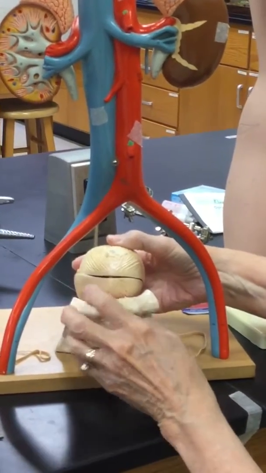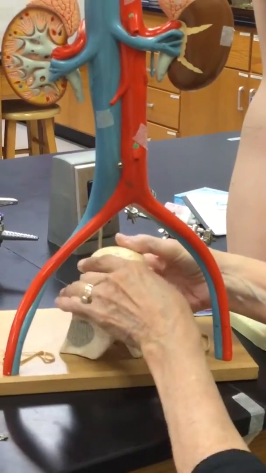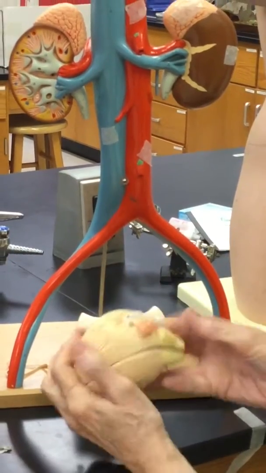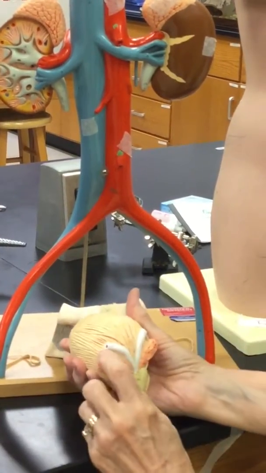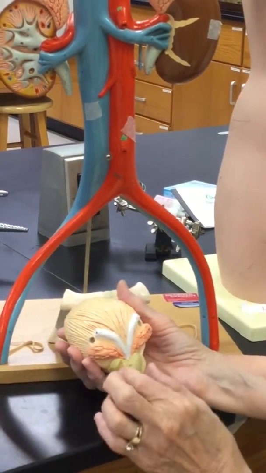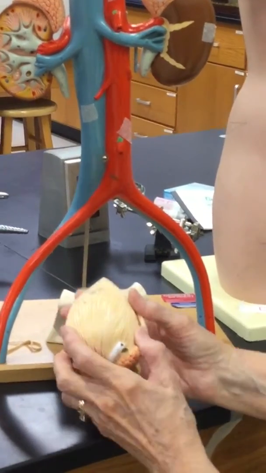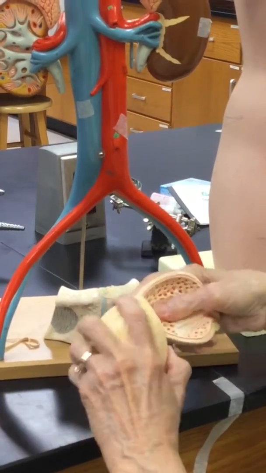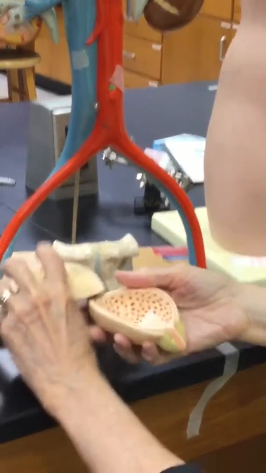This is in a male. The ureters would come into the back, so I'm going to pull this out and show you. The ureters would come to the back in these openings. This is the seminal ducts, and these are the seminal vesicles, and this is the prostate gland. If we open this up, we can see, I guess it won't come apart.